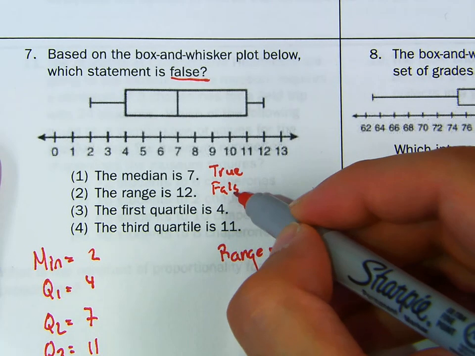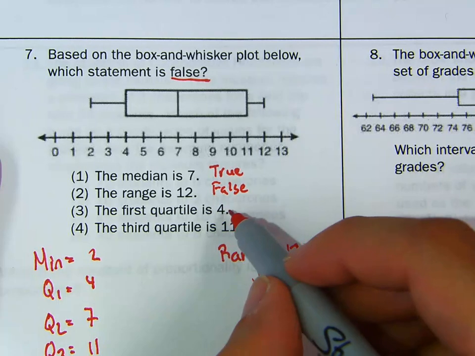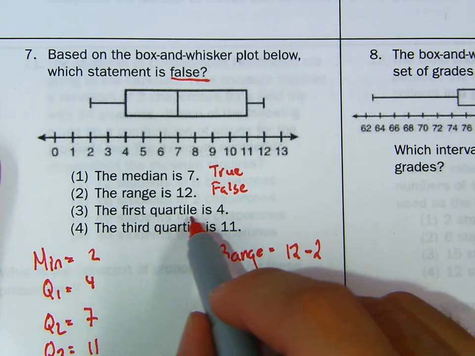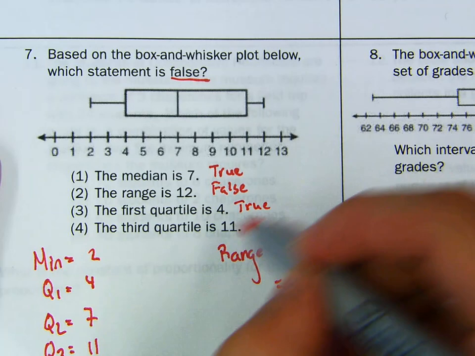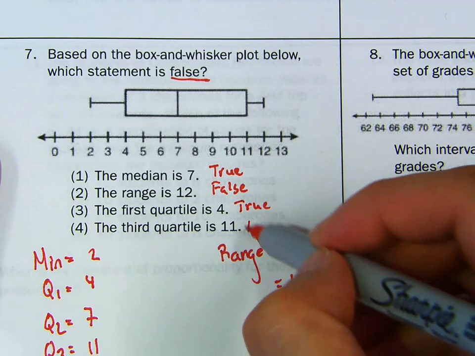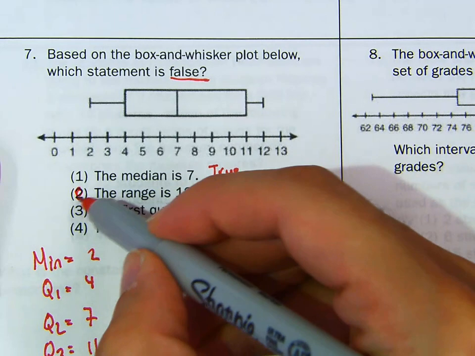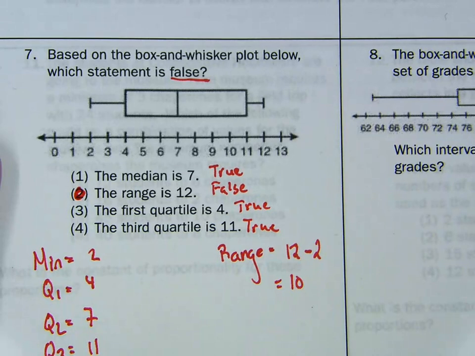So it looks like the range is not 12. So that's false. But let's just look at the other ones for a quick second. The first quartile is 4. That's true. The third quartile is 11. That's true. So which one is false? Is it this one? The range is 12.